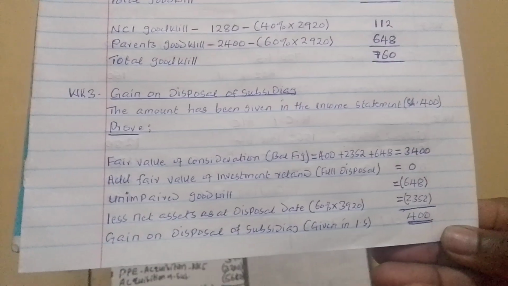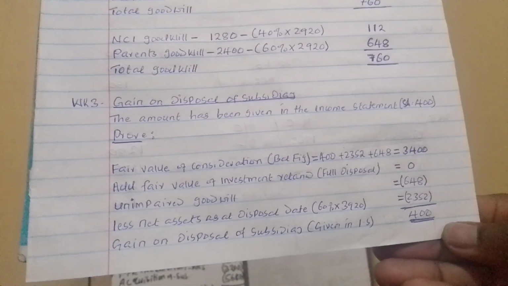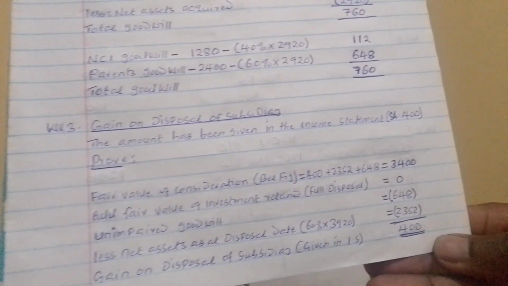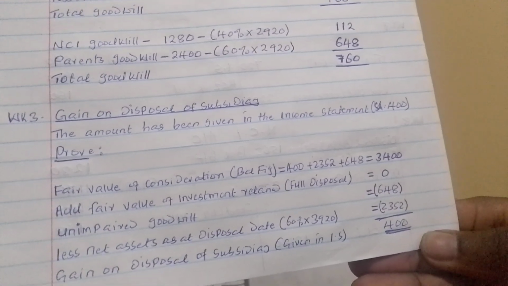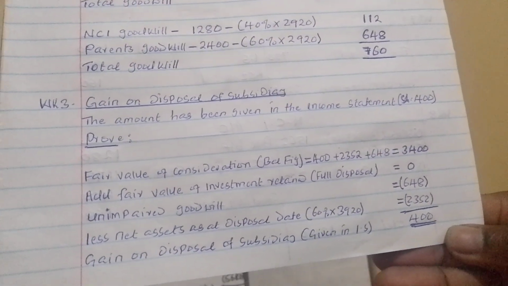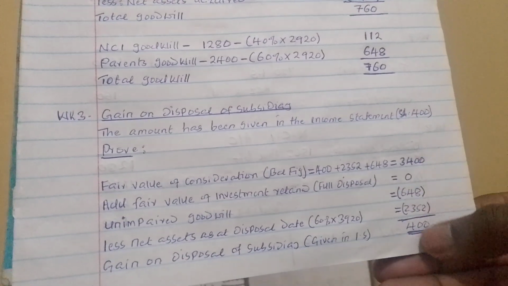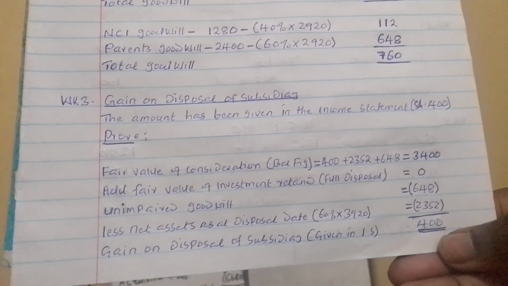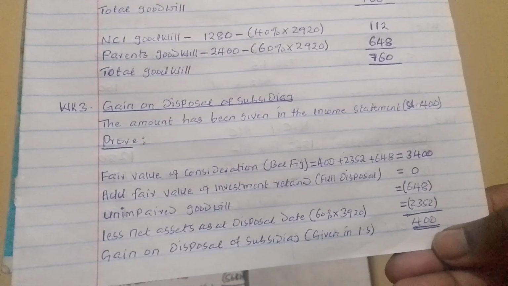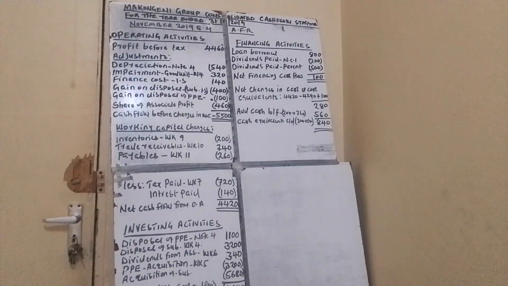Now that figure was given in the income statement. We are given gain on disposal of the subsidiary. The figure was shillings 400 million. But with these workings we are just trying to show you, in case the figure had not been given, how you could have calculated that. Okay, that is working number 3.